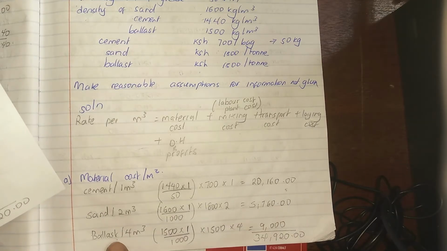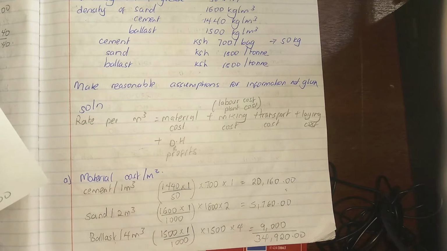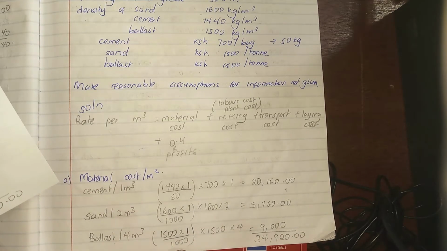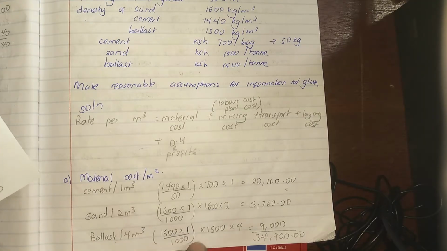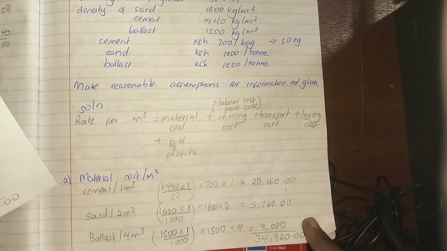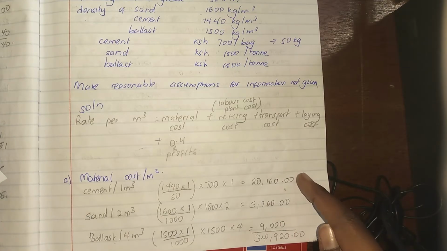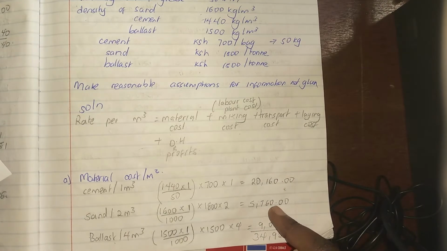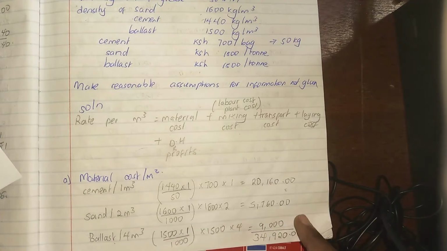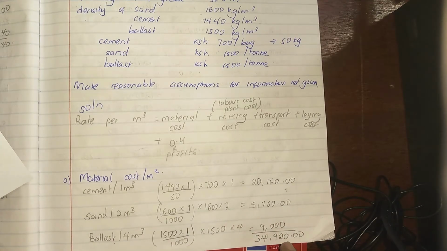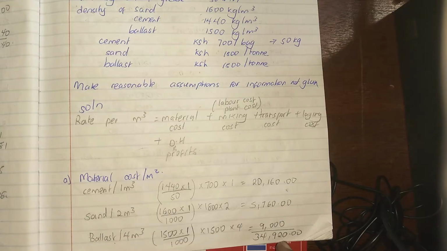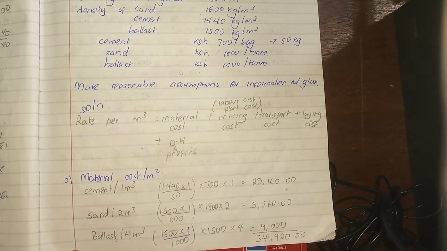For ballast, it's 4 volumes. So we take the density of ballast 1500 times 4 volumes of ballast. We divide by 1000 to get number of tons. Then the cost per ton, we get 9000. So the total cost of cement, sand, and ballast will be 20,160 plus 5760 plus 9000. We get 34,920. That is the cost of buying cement, sand, and ballast for the 7 volumes.